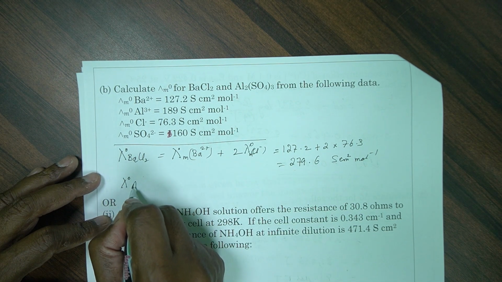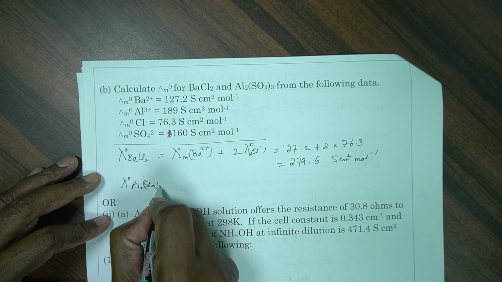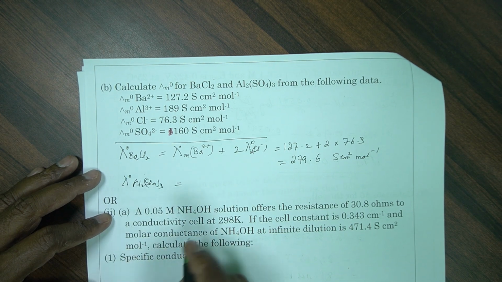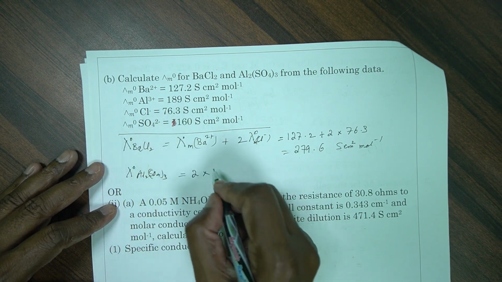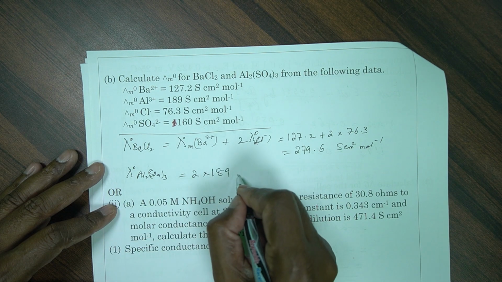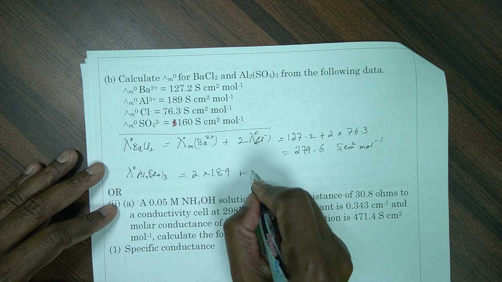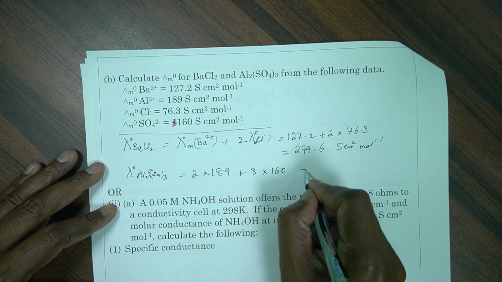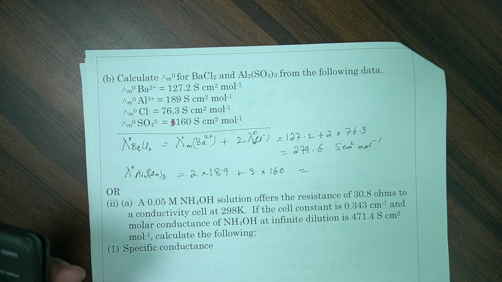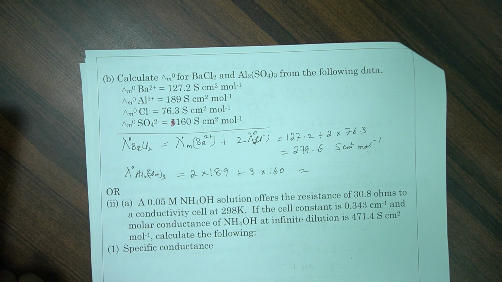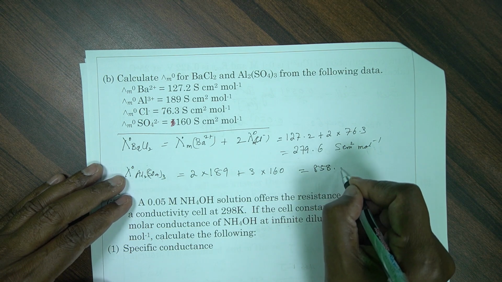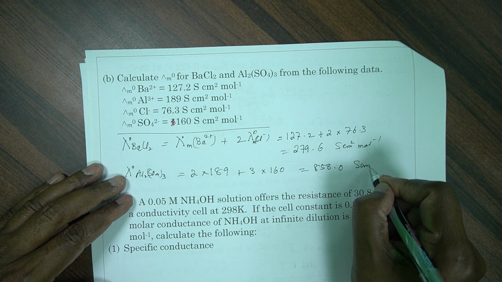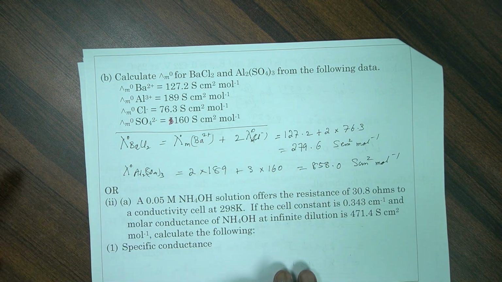So lambda 0 for Al2(SO4)3 is equal to, we will take the value for aluminum: 2 into 189, there are 2 aluminum ions, plus 3 sulfate ions. The sulfate ion is given 3 into 160. So that is equal to, use calculator again, 858.0 Siemens centimeter square per mole. Okay, so that is done.